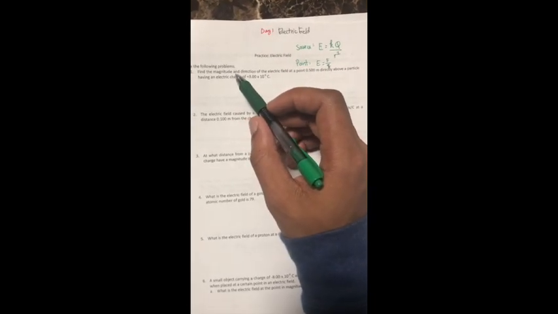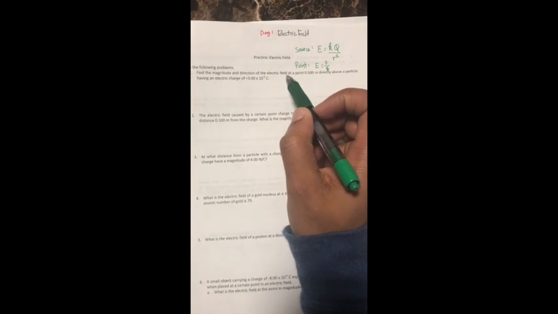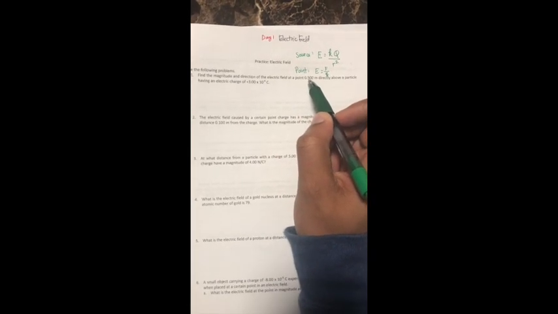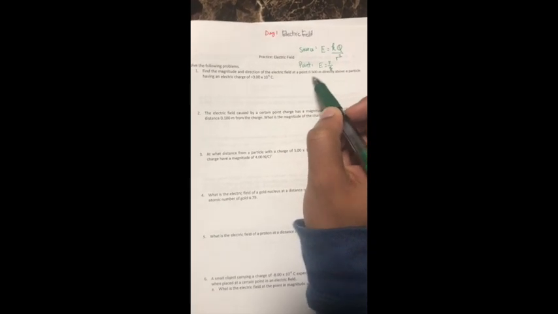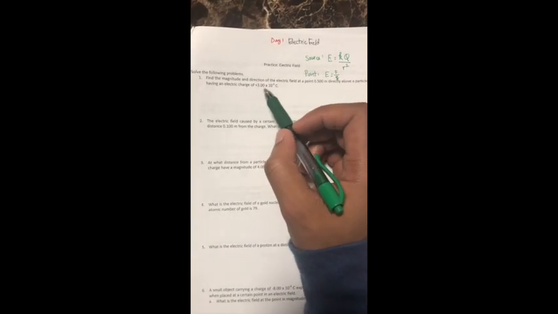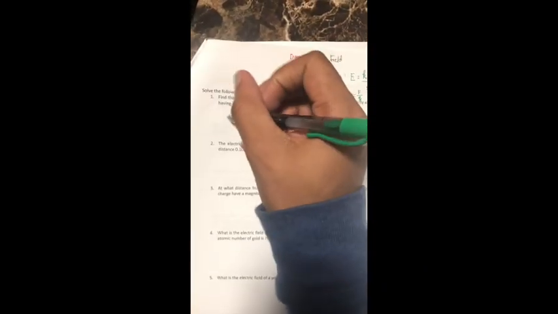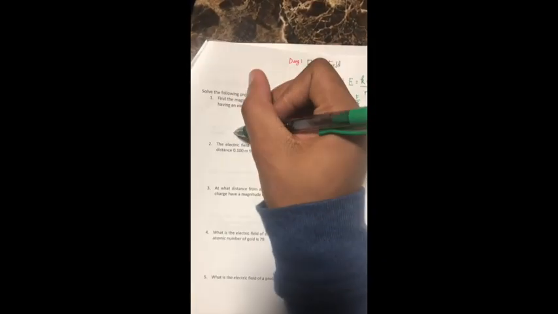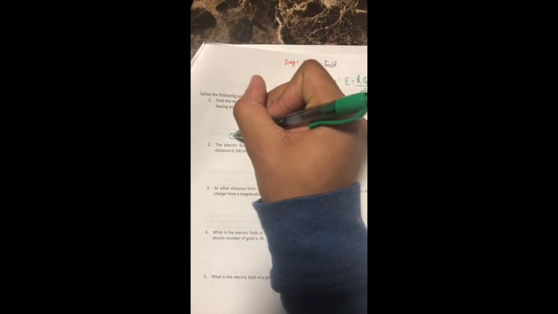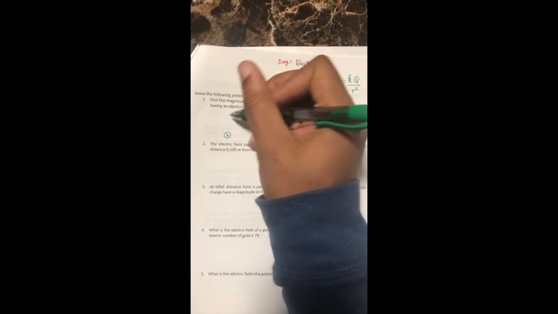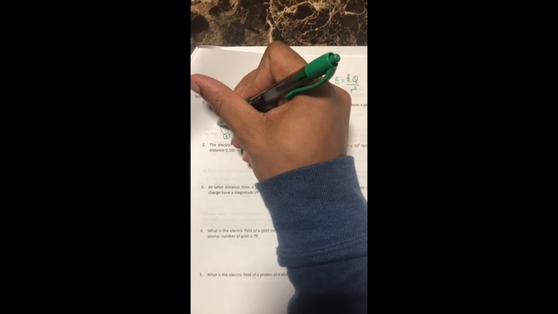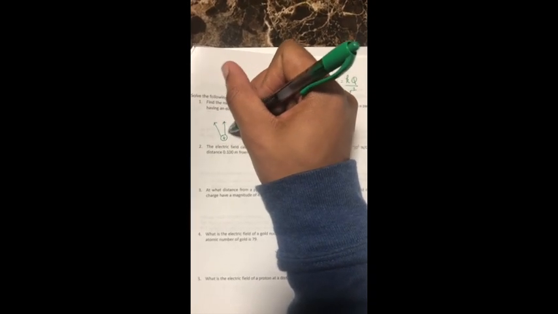Okay, so number one says, find the magnitude and the direction of an electric field at a point 0.500 meters directly above a particle having an electric charge of 3 times 10 to the negative 6 coulombs. So we have a positive charge that has some field. We know that for positive, the field lines go out.